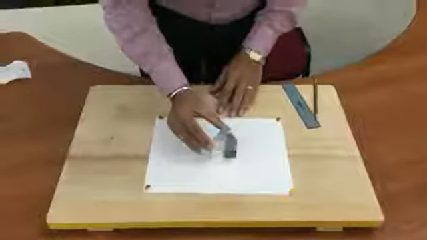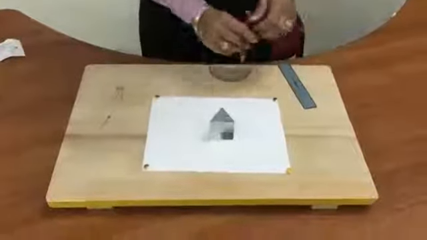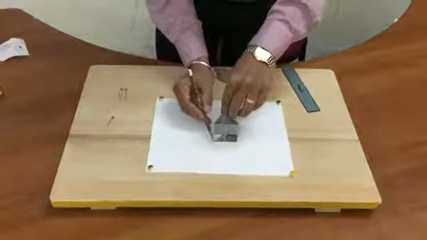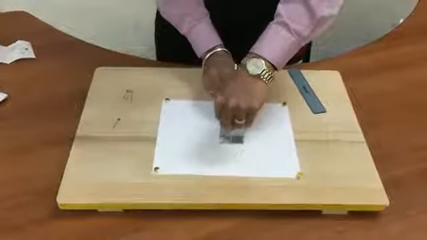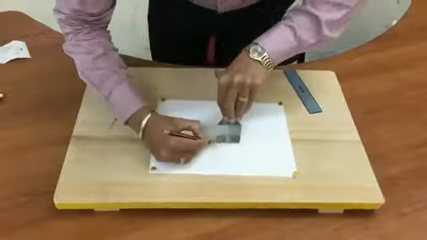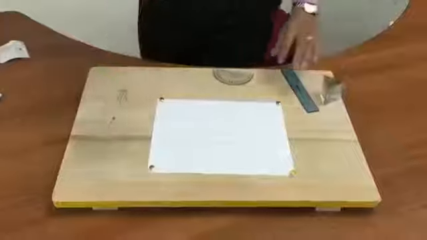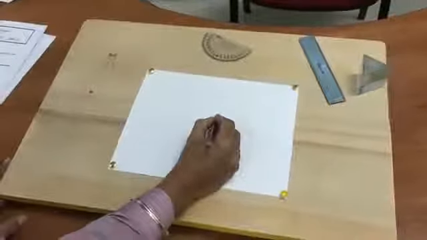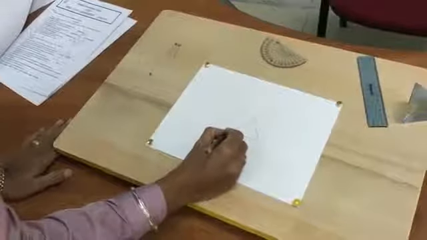Place a triangular glass prism on a white sheet of paper. Trace the boundary very carefully, and remove the glass prism. Name the three vertices of this triangular glass prism as A, B and C.